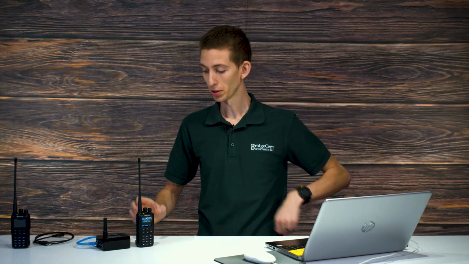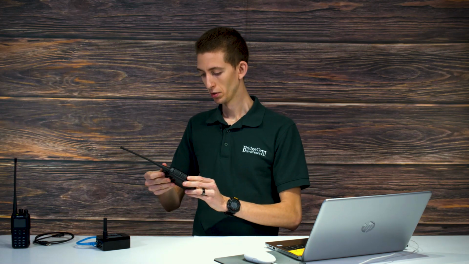If you're just getting into it, this is a great way to test it. For the most part it's private, so you can get used to it. You can talk to your radio, make sure everything's working well, see if everything sounds good before you actually go out and talk to someone. So let's try it real quick. We've got our radio here.